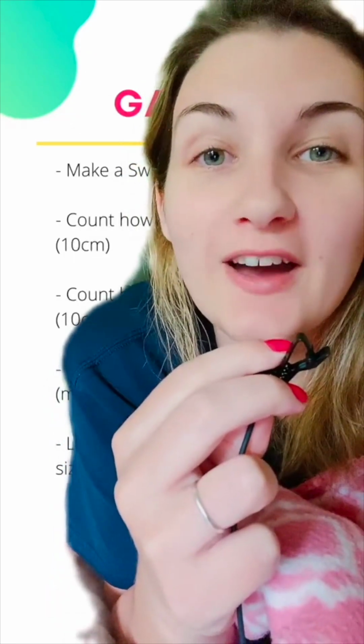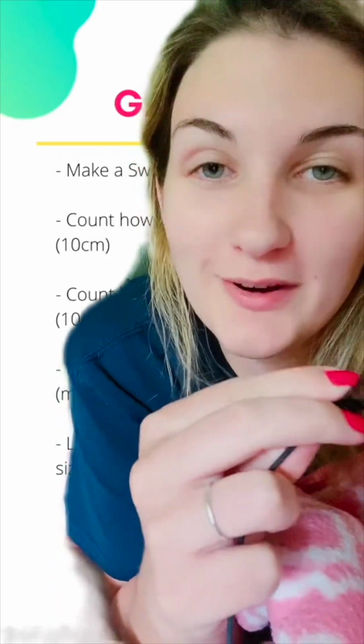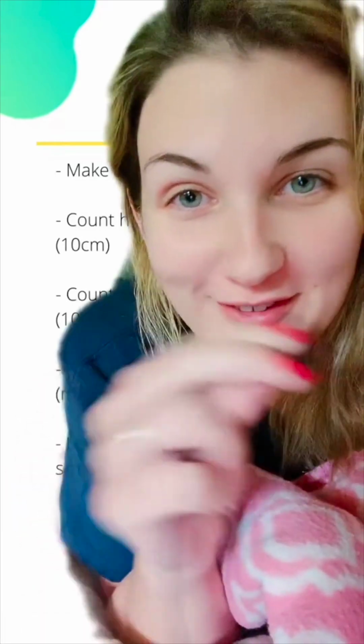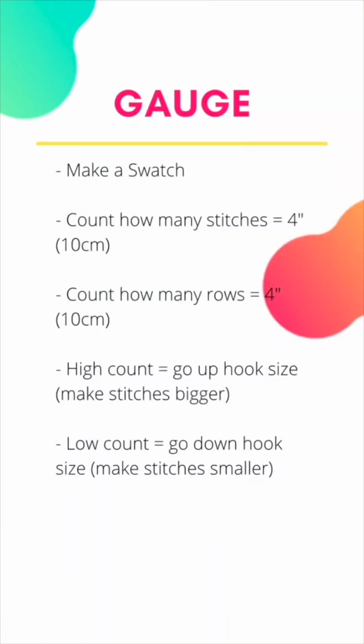Welcome back to How to Read a Crochet Pattern, where I go over the different parts of a crochet pattern so that you can do it yourself. This time we're talking about gauge. Gauge is the size of your stitches. It's in a pattern so that you have an opportunity to match the size of your stitches to the size of the designer's stitches.